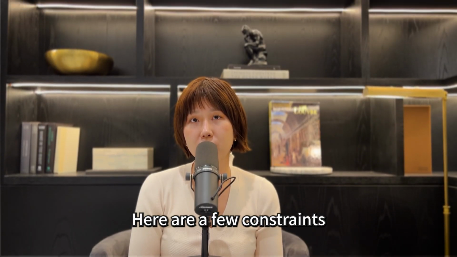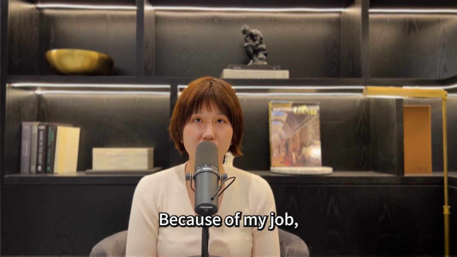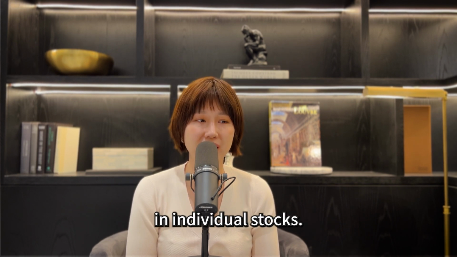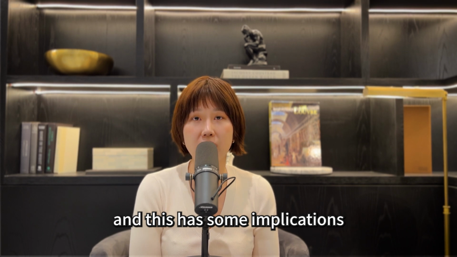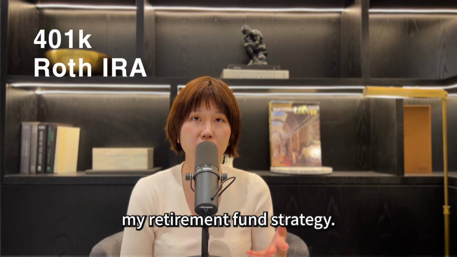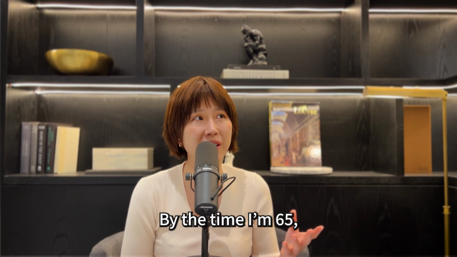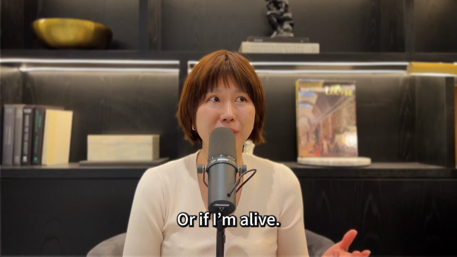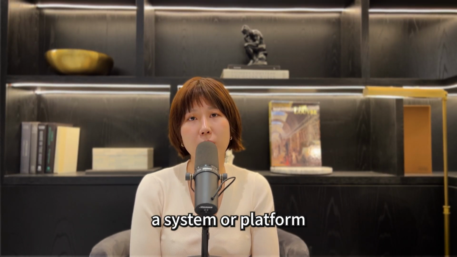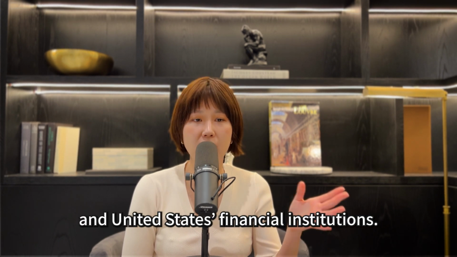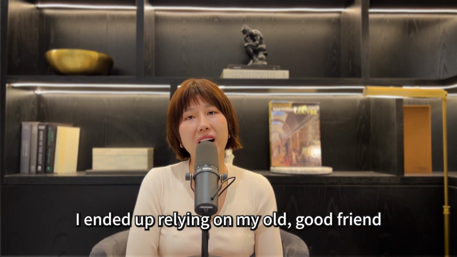Here are a few constraints that I am working with. Because of my job, I am not allowed to invest in individual stocks. I am not a permanent resident, and this has some implications in how I approach my retirement fund strategy. By the time I'm 65, who knows where I will be in the world, or if I'm alive, because I've yet to find an app, a system or platform that integrates both the Korean and the United States financial institutions. I ended up relying on my good old friend, Microsoft Excel.